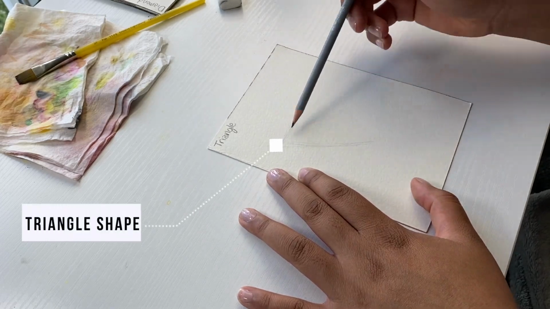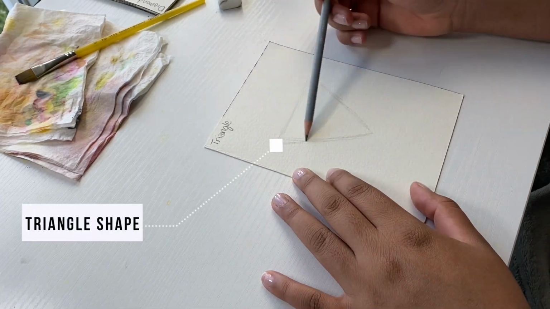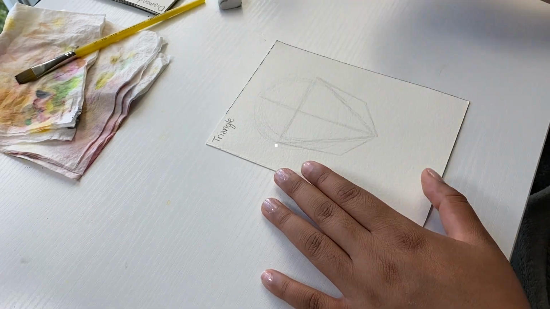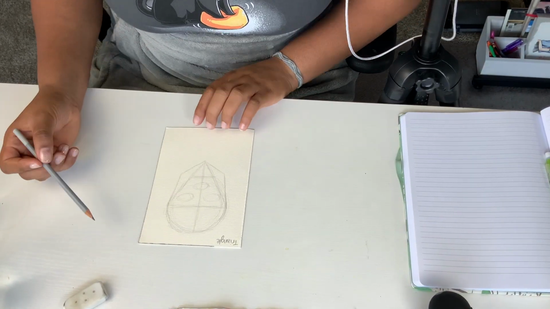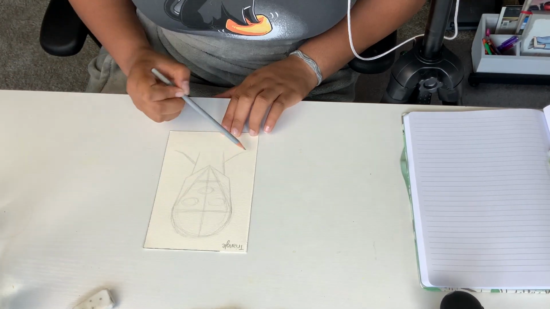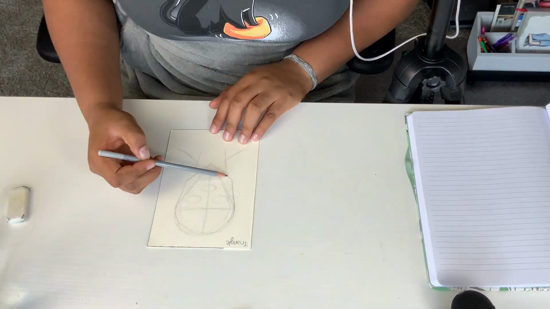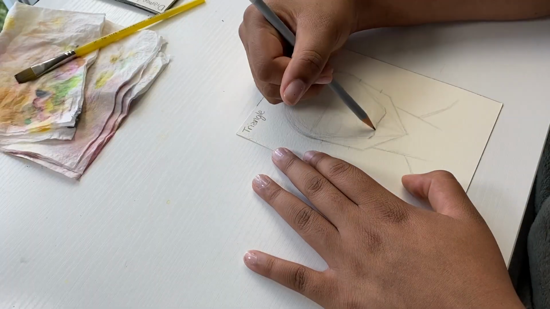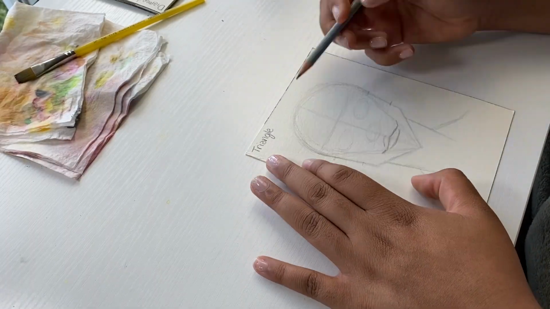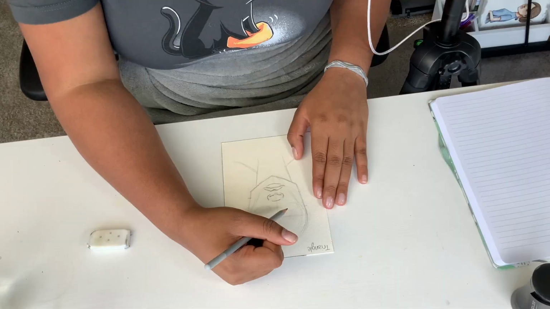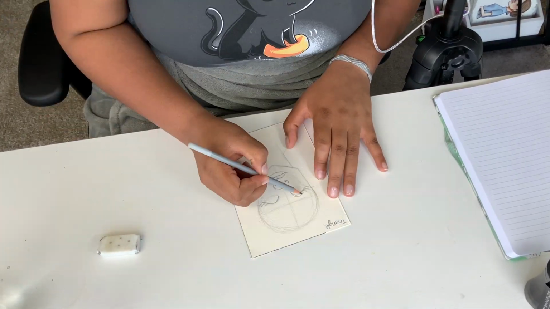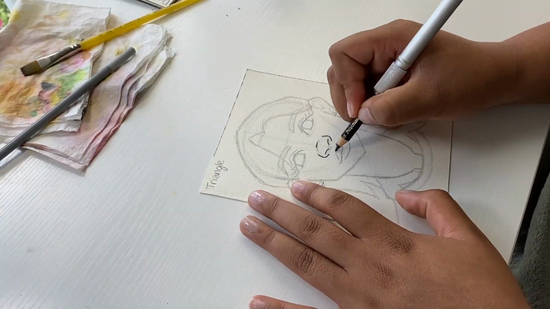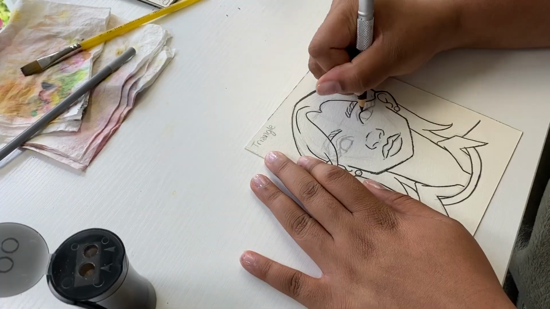So the number 1 rule that we're starting with is always start with this shape. For me, doing triangle, when I started this drawing, I drew an upside down triangle, and then I drew a circle to kind of place out where the head should go. I also made sure I took note of the overall shape in the design. What I mean is I made sure that there were a lot more angles to her rather than rounded shapes because her shape is triangle.